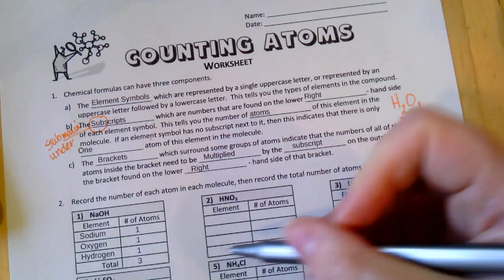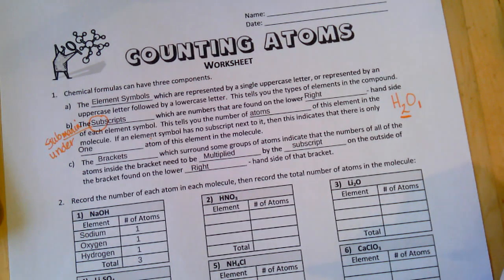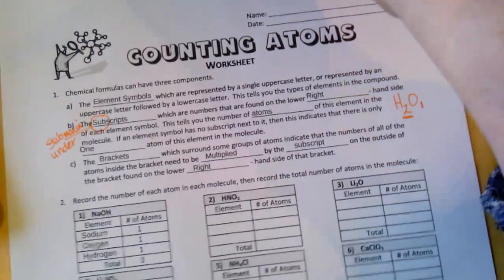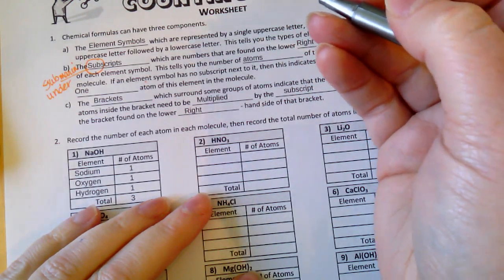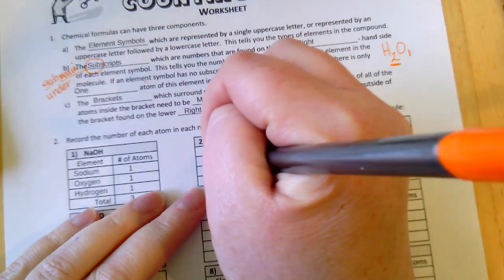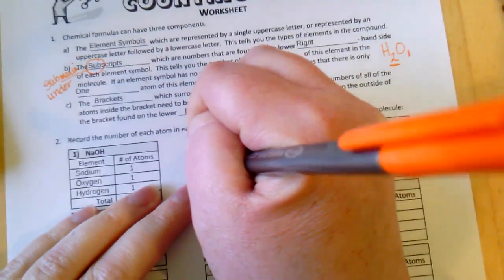That will help you do the first 7. As you go on, there's some brackets, but let's do a couple of these so that we can figure out how this works. I'm going to do HNO3, which is nitric oxide. I think it's nitric oxide. The H is for hydrogen.